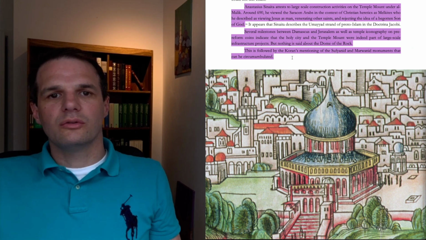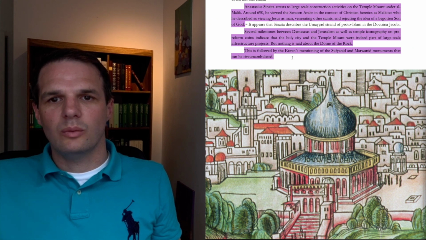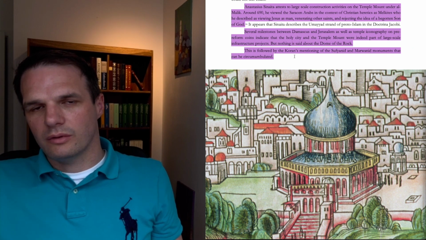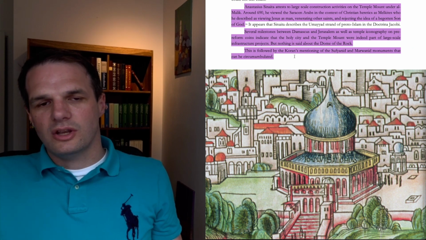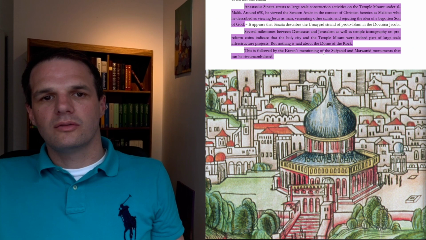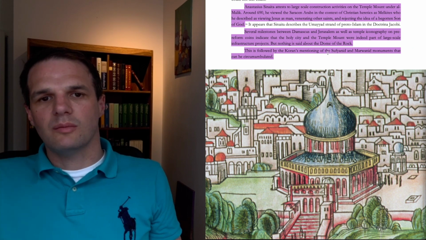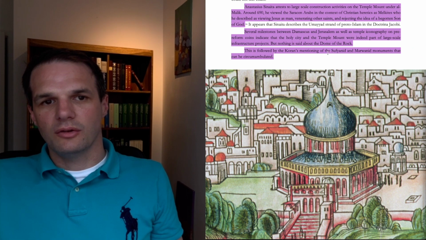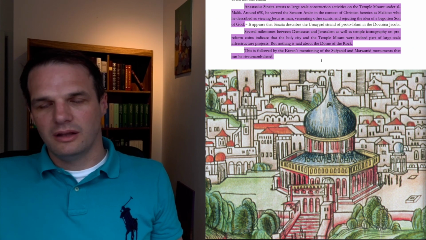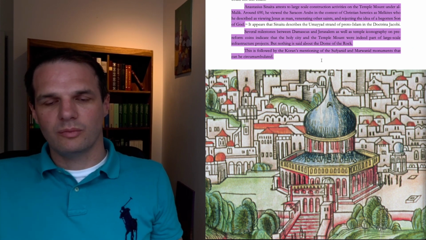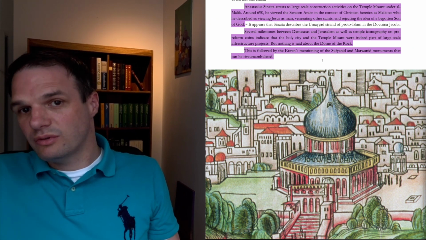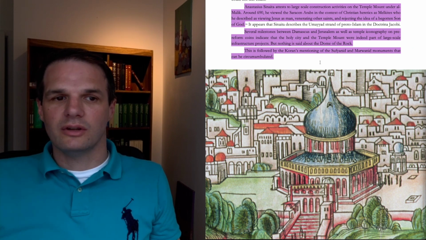This is followed by the Quran's mentioning of the Sufyanid and Marwanid monuments that can be circumambulated. Now remember, in the first video, I think we already talked about this, AJ interprets this passage in the Quran mentioning Safa and Marwa as being monuments on the Temple Mount, but not including the Dome of the Rock. Now, again, I will just reiterate, this is completely without any evidence. This is just pure speculation, and there is better speculation out there. So, yeah, he may be correct, but I would say it's very unlikely.